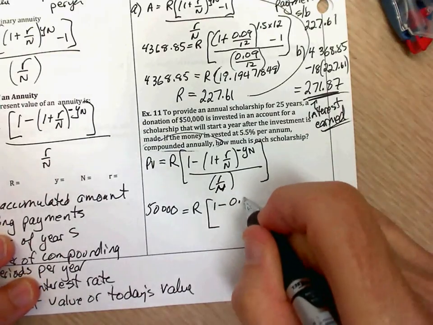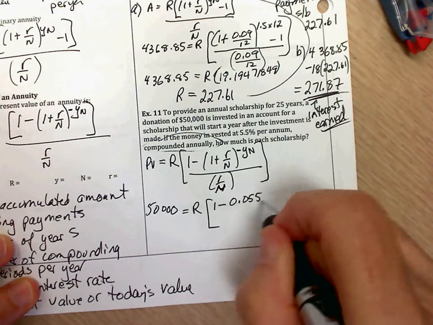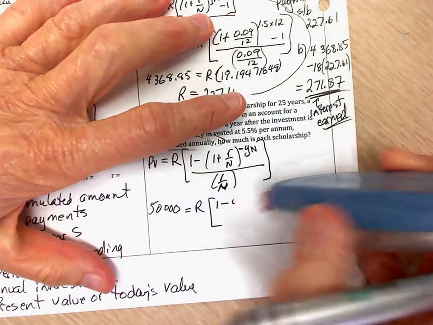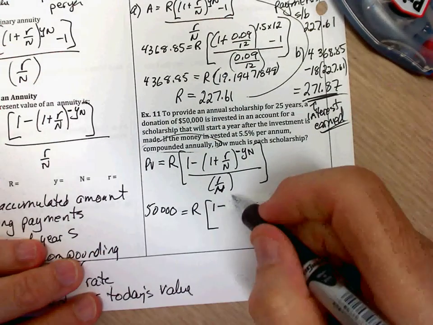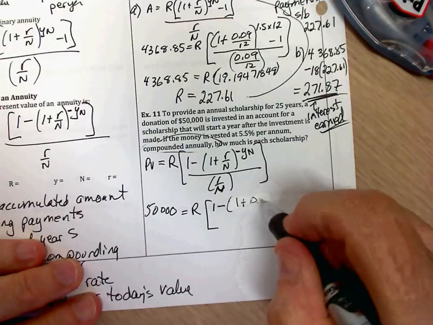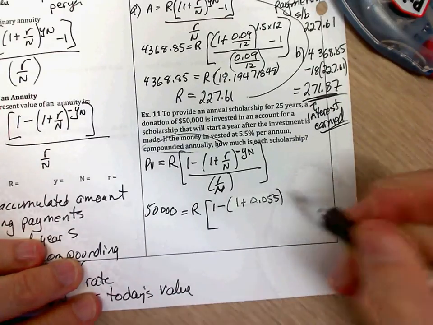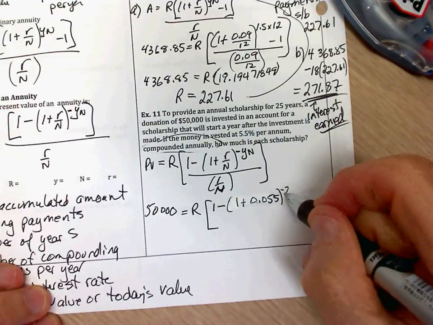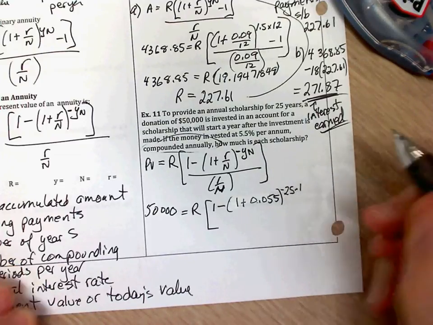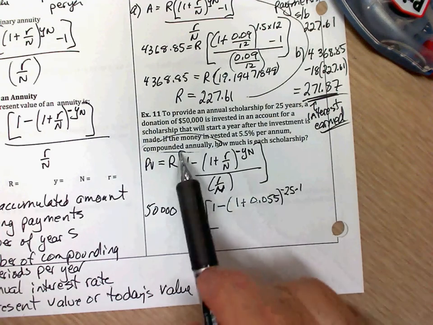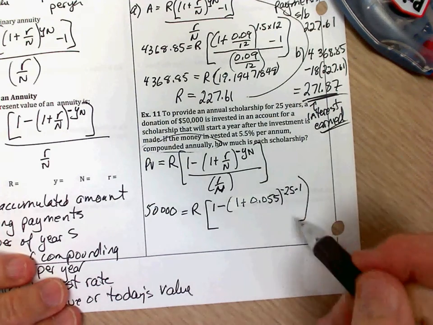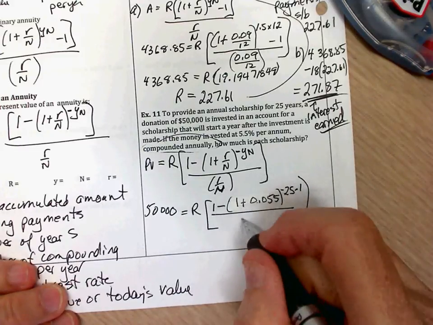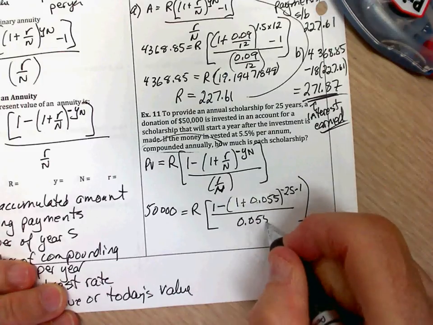No, my mistake. Better fix this up. 1 minus open bracket 1 plus 0.055 to the 25 years, minus 25 times 1. It's one time a year, right? It's compounded annually, all over 0.055 divided by 1 is just 0.055.